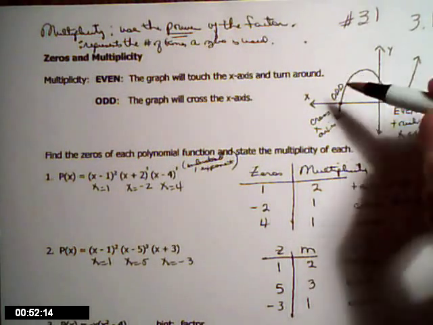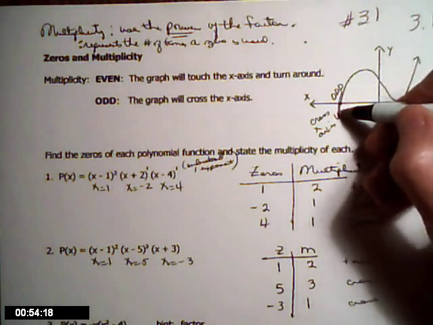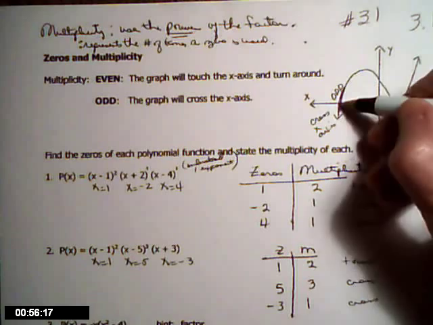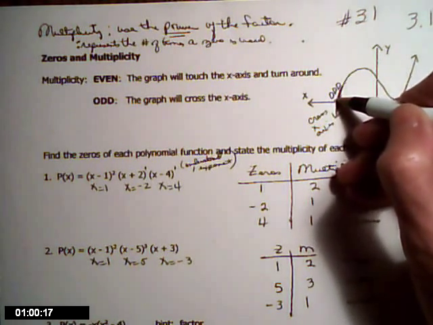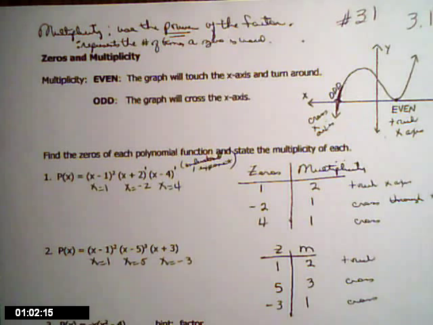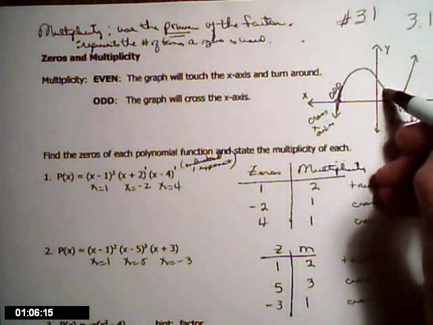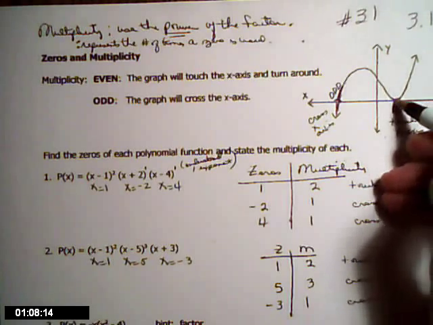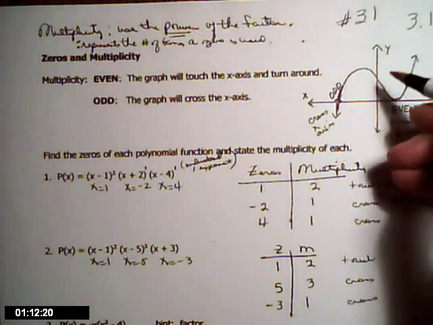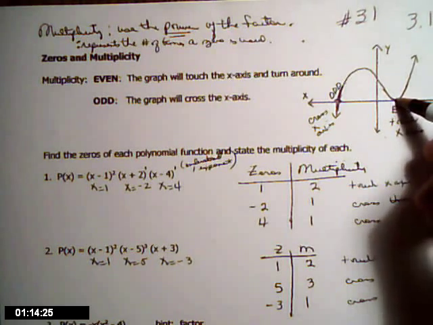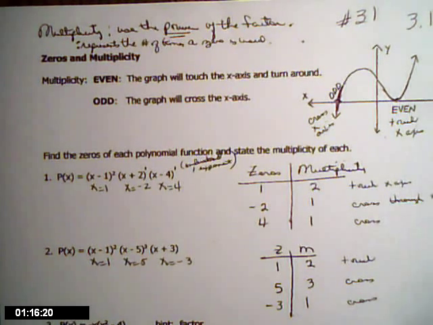For example, at this point, this graph crosses the x-axis from below the axis to above it. Therefore, that zero has a multiplicity that's odd. Here, you see the graph touching the axis, coming down, touching and going back, reversing directions. That means that because of this touch, the multiplicity of that zero was even.